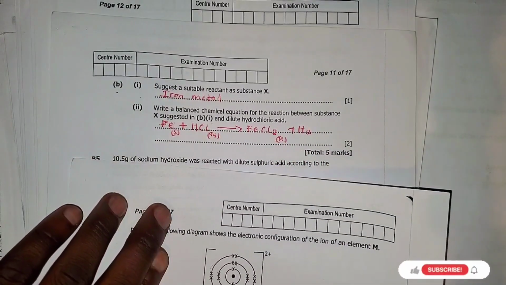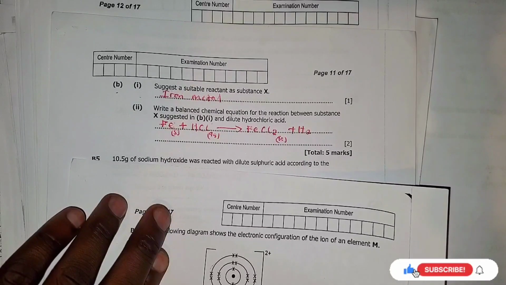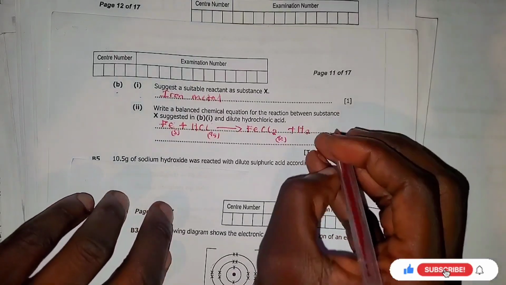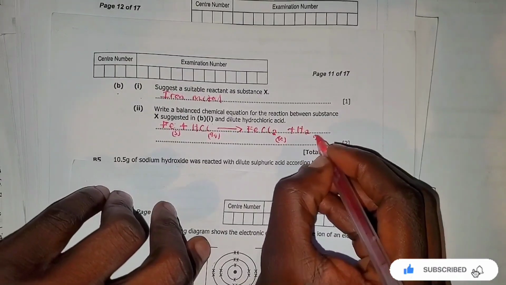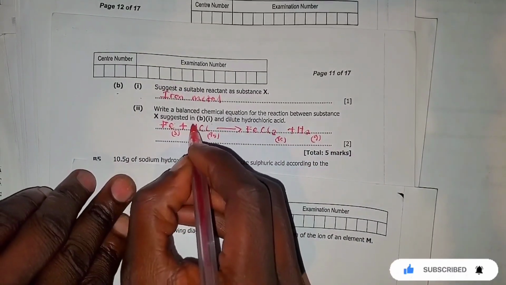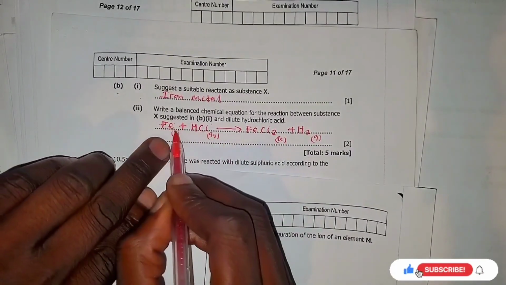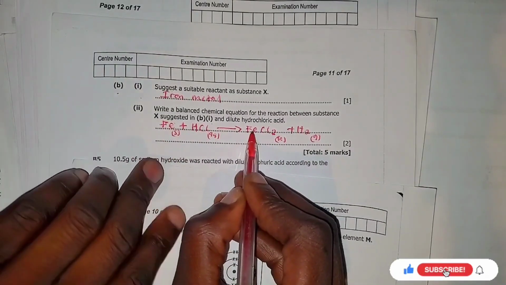Then if this one is a gas, let's balance the equation. Balancing the equation, the number of iron atoms on the reactant side is 1, on the product side also 1.